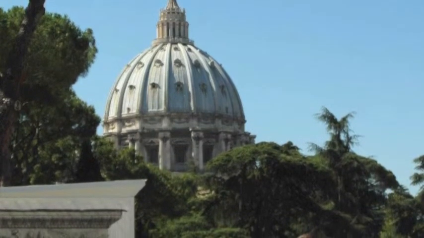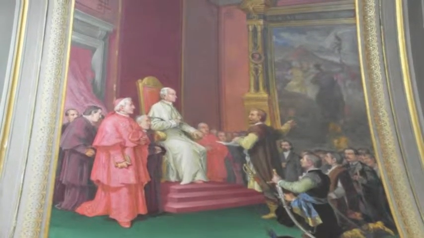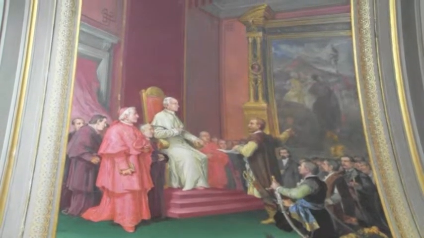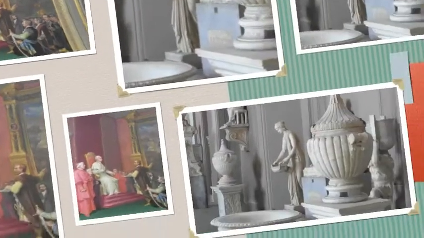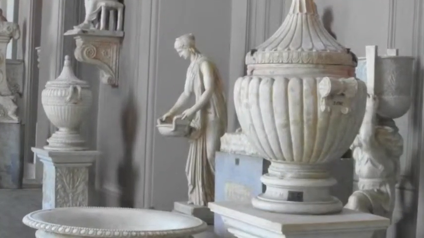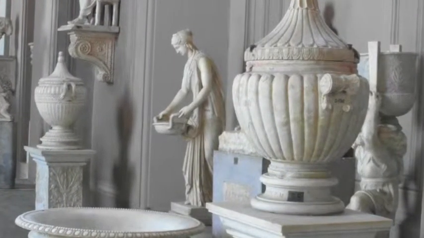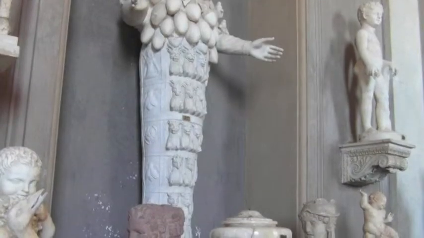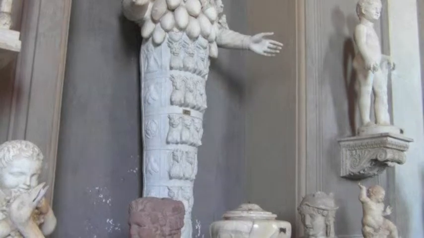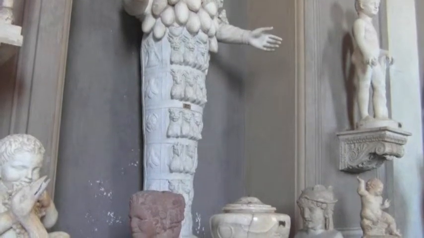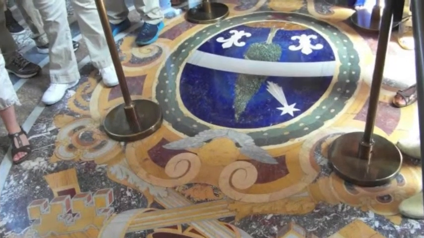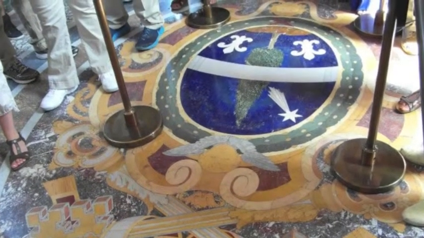When you visit, you go through this Vatican City and you see tons and tons of art. There's paintings, there's sculptures, there's art on the floor, there's art on the ceiling. It's everywhere, and famous artists like Michelangelo and Raphael did many of the pieces in the Vatican City.